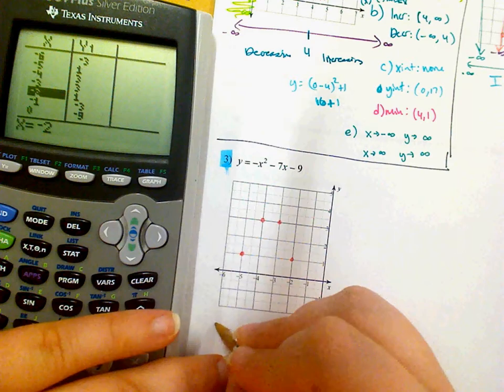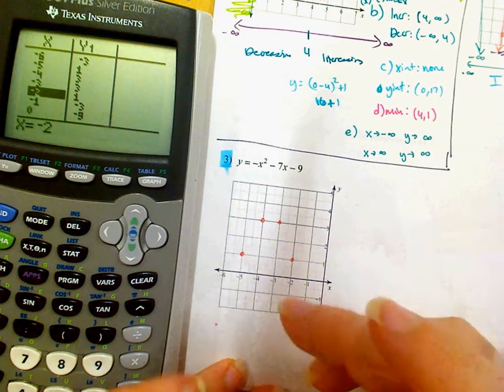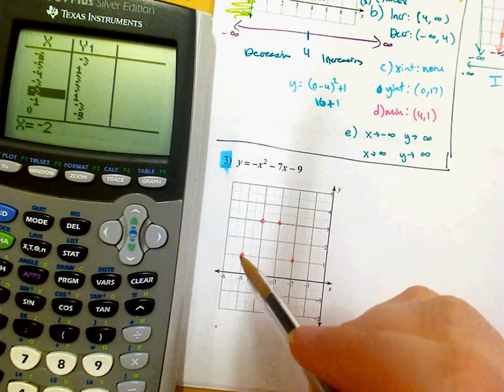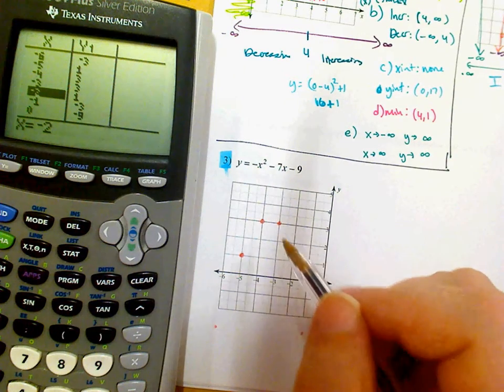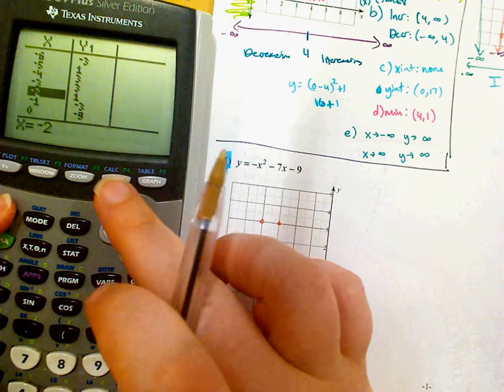Okay, now before I actually plot this, or plot the parabola, I do need to find the max. So I can calculate, and I can tell it's a max because it's symmetrically going down.